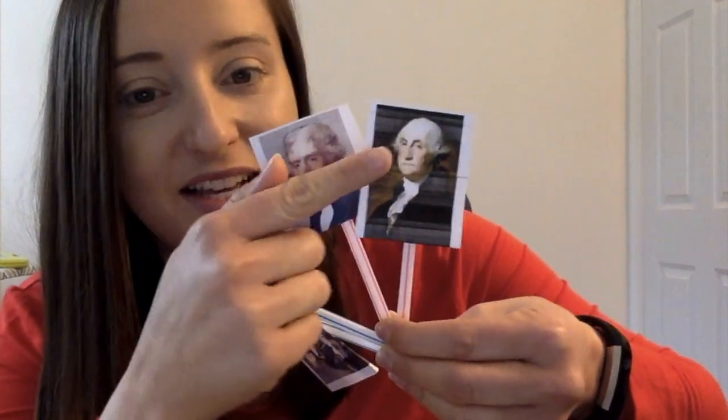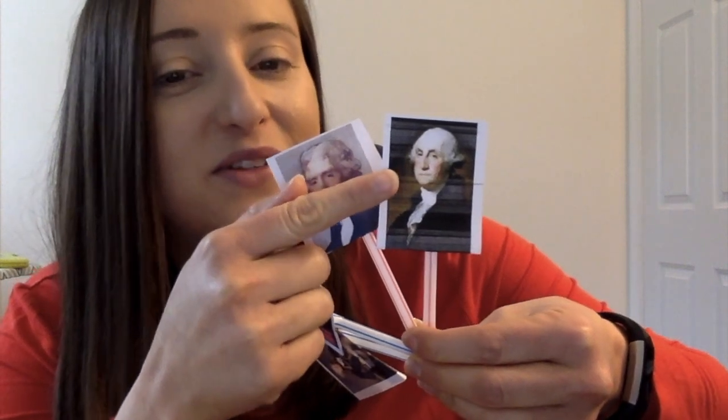And last but not least, I want to share the answers with you to make sure that you've got them all right. So first we had George Washington. He served as the Commander-in-Chief of the Continental Army during the Revolutionary War. Then we have Thomas Jefferson. He wrote the Declaration of Independence. Next we have Patrick Henry. He is famous for saying, give me liberty or give me death.